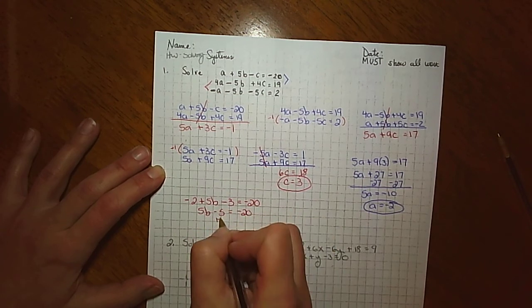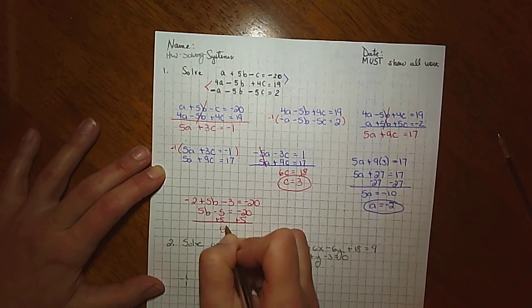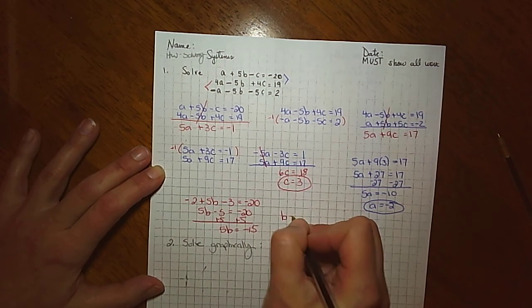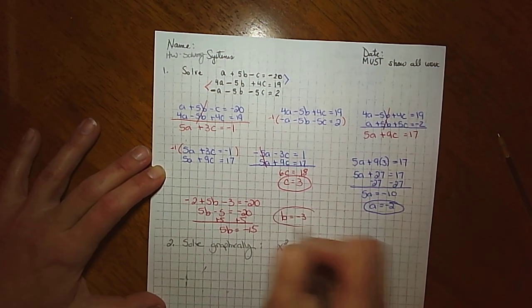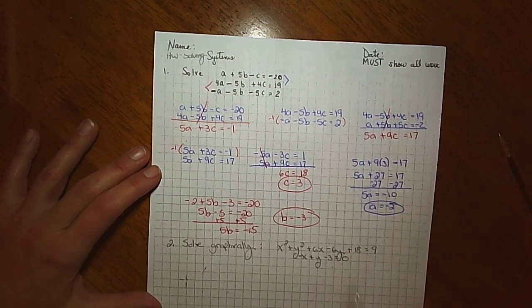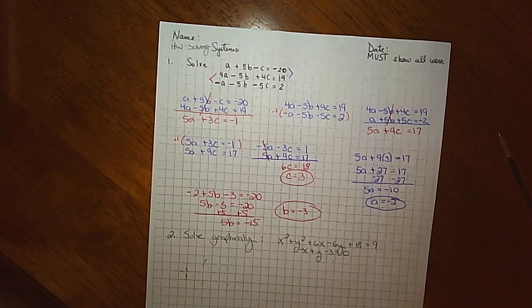Adding over the 5, looks like I have 5B equals negative 15. So it appears that B equals negative 3. So these are my three answers, A, B, and C. All right, so that was the 3x3 system.